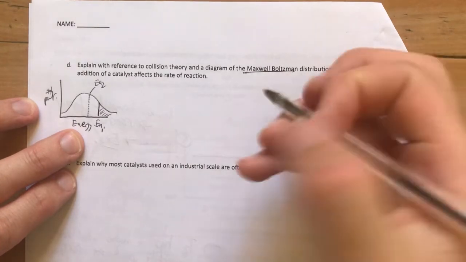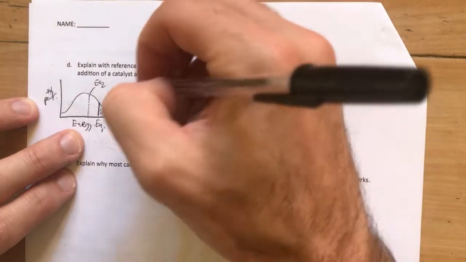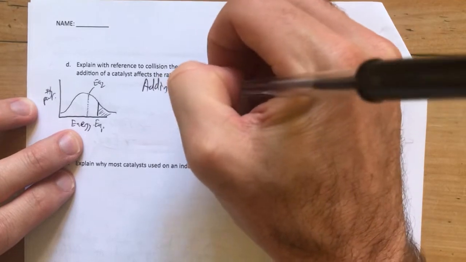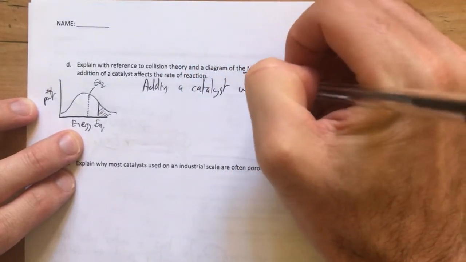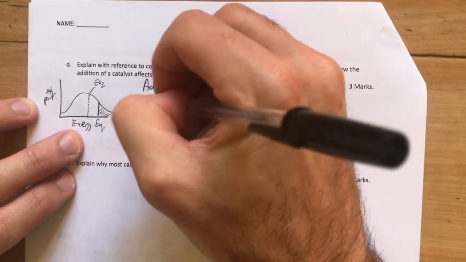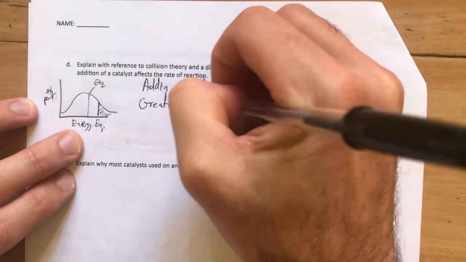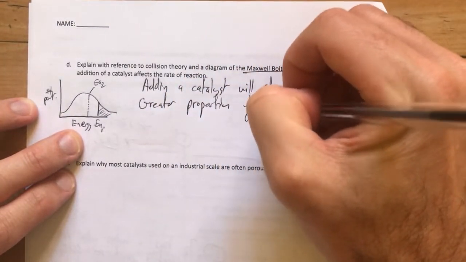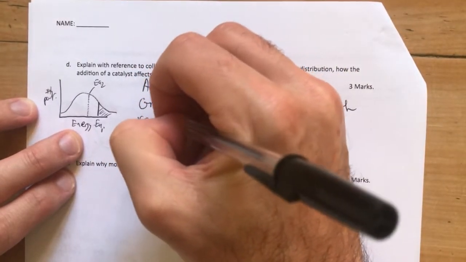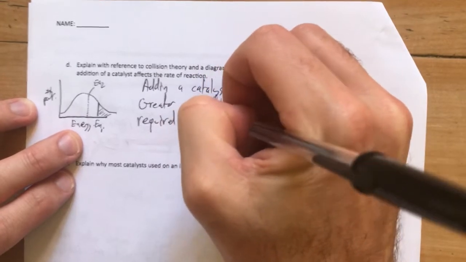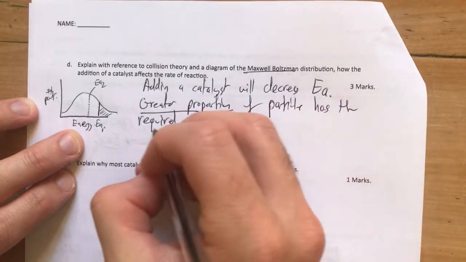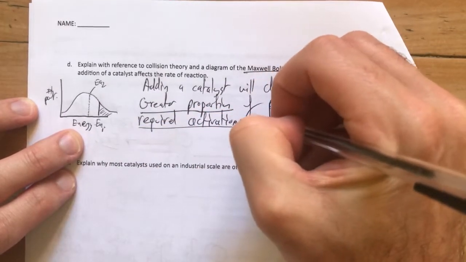So therefore, let's try and respond to that in words. Okay, so adding a catalyst will decrease my activation energy. This means a greater proportion of particles have the required activation energy. This is where buzzwords come into it. Greater proportion of particles have the required activation energy.